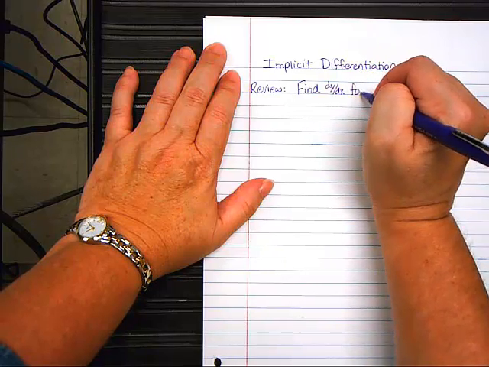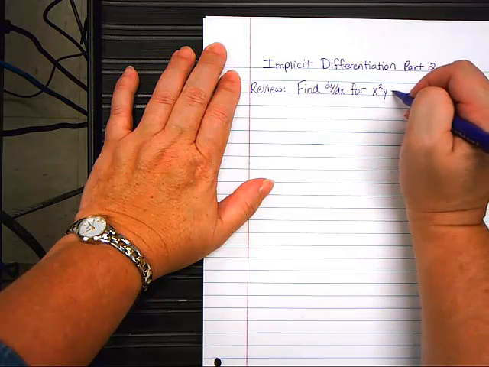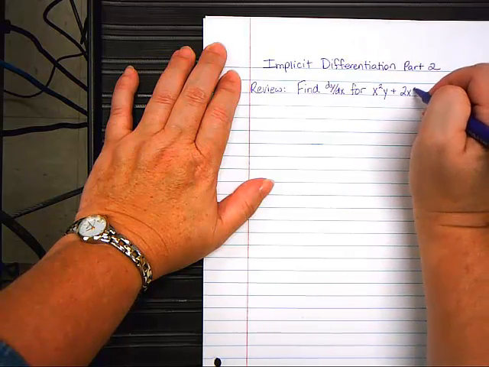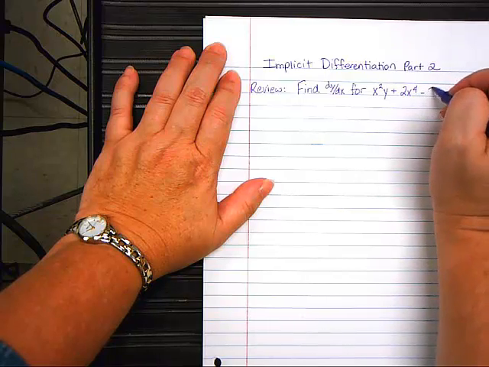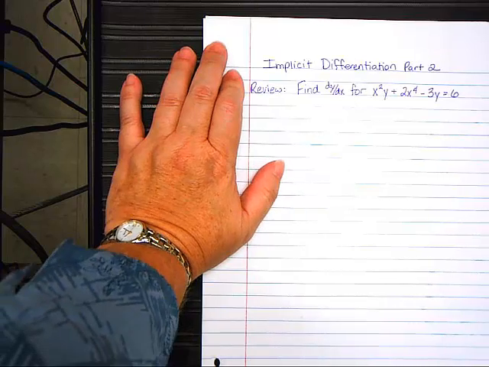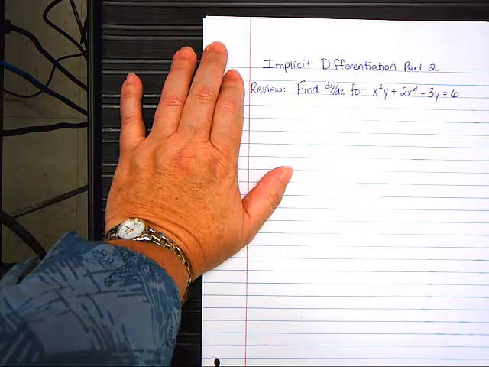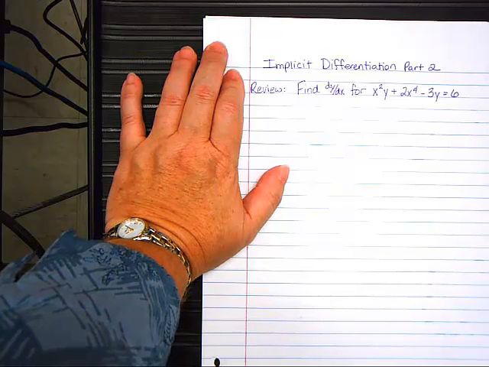Okay. Here is the problem I want you to do. Find dy dx for the following: x squared y plus 2x to the fourth minus 3y equals 6. Find dy dx for x squared y plus 2x to the fourth minus 3y equals 6.